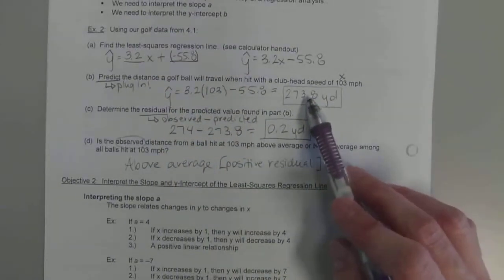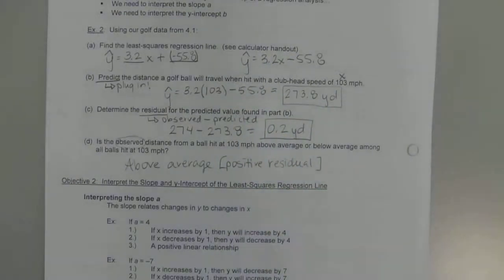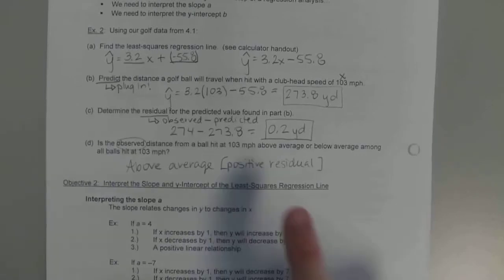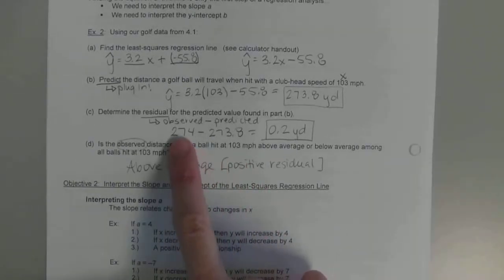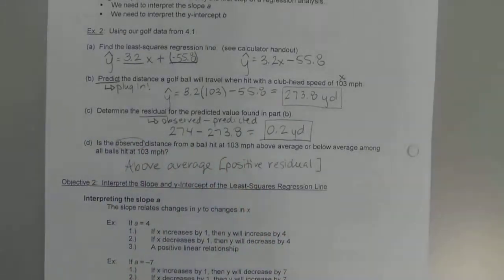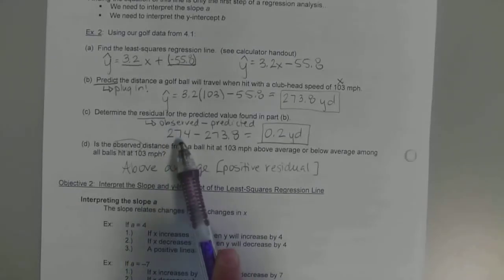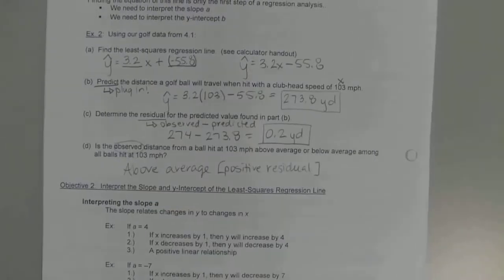So this is like the supposed average based on all of his data points. We kind of found the average distance it should go at 103 miles per hour. But what actually happened was 274. They won't match. If you have a residual of 0, it means they match perfectly. But they won't, okay? It'll either be positive because you did a little bit better, or it'll be negative because you did a little bit worse.